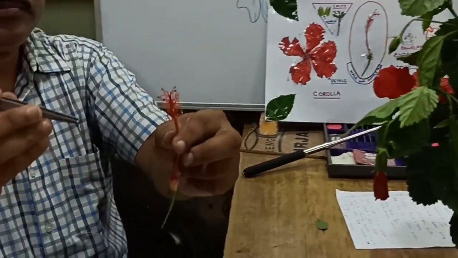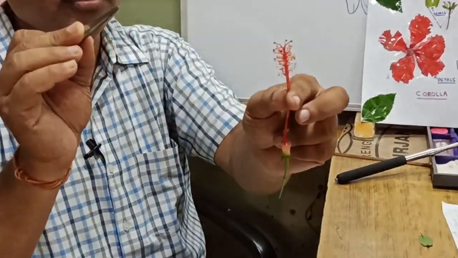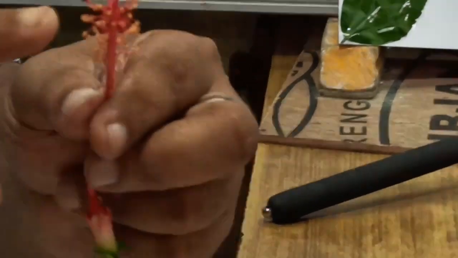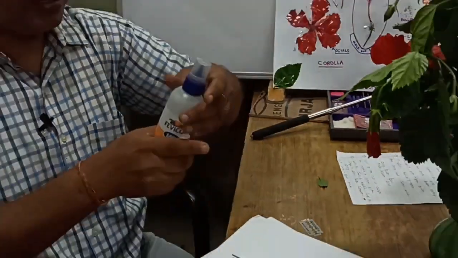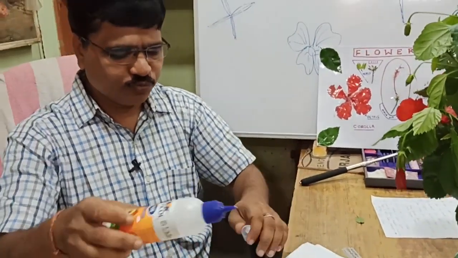So I will take the help of forceps, this is called forceps, and I will remove it and paste it here. With the help of sellotape it is difficult to paste it, so I will take the help of Fevicol to put it.